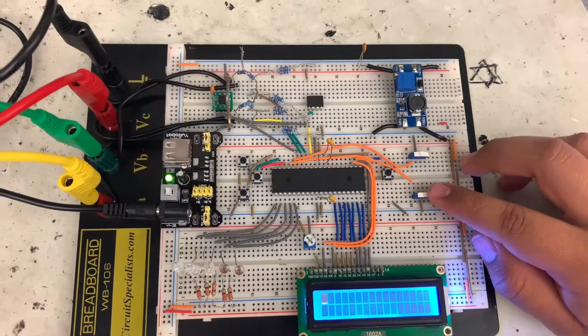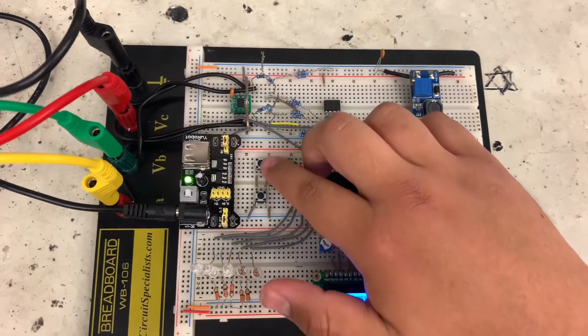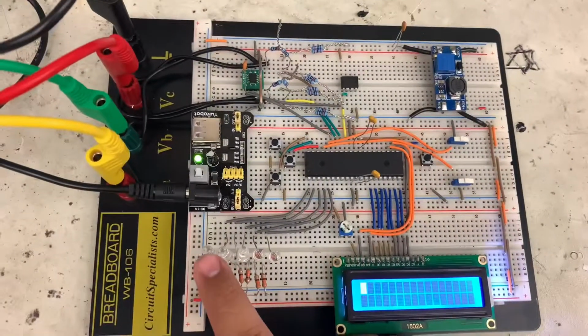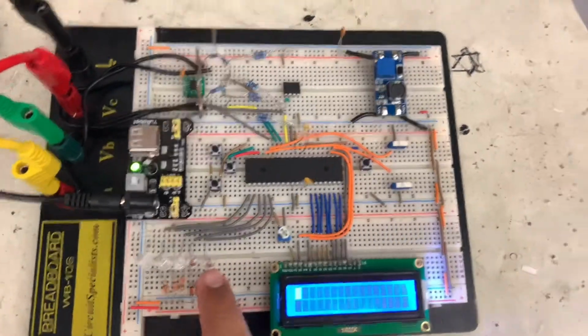This is the on switch. This is the resolution switch. This turns on data hold mode. This turns on voltage mode, current mode, and power mode. These are status LEDs. From left to right, this is voltage, current, power, data hold, and danger.